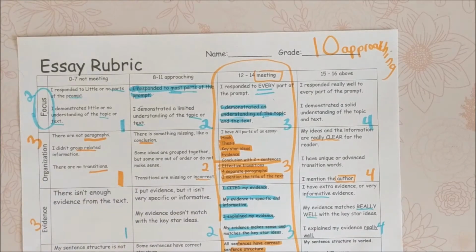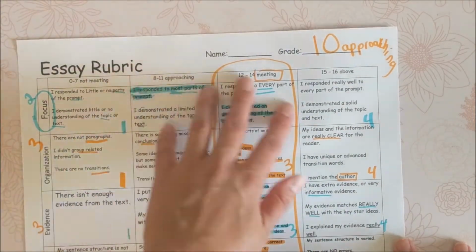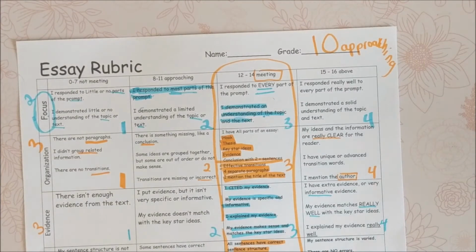Now, you have 3 essays you are going to grade, and I want you to take your time. It is a lot to do this, but normally I'd get to do this with you in school, and I really, really want you to work hard on it so that you can use this as a resource all year.